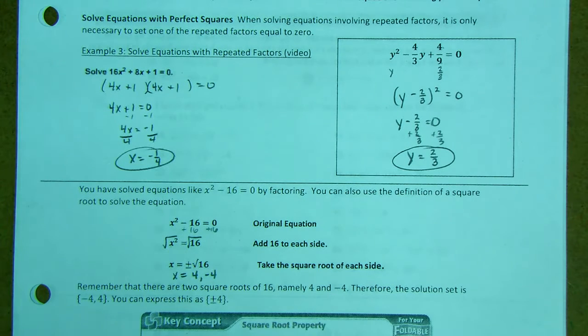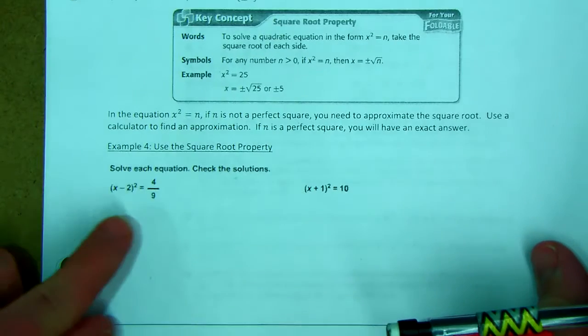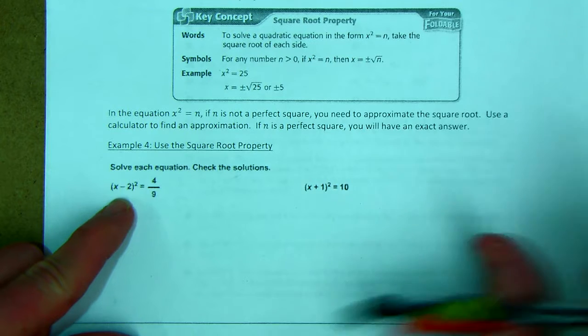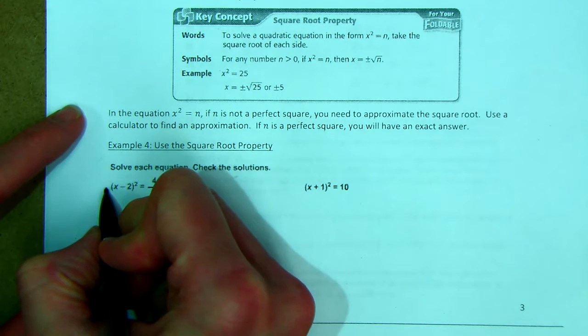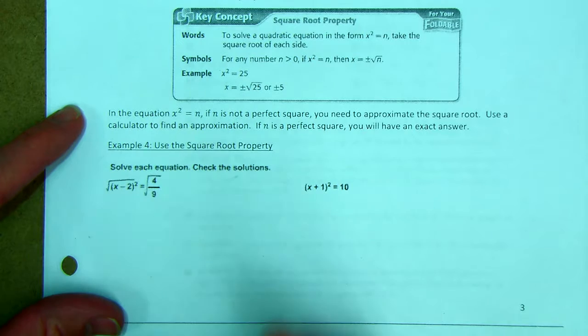So we can actually solve a perfect square polynomial like this. Let's look at this example down here. See how it's a squared binomial equals a constant? We can undo the square by taking the square root. The thing to remember when we do that is that we have 2 answers.